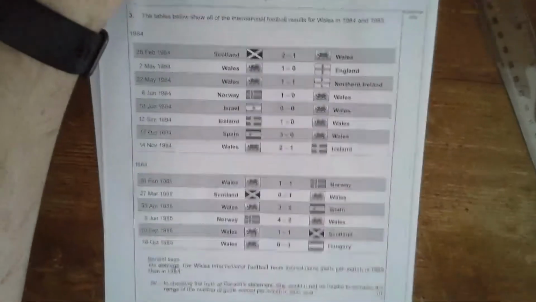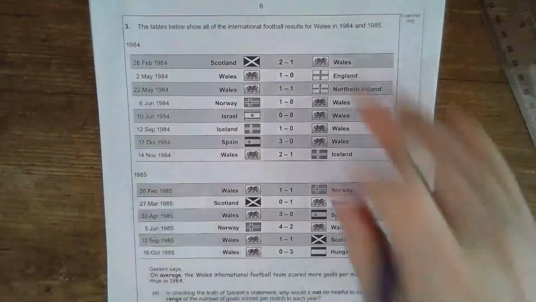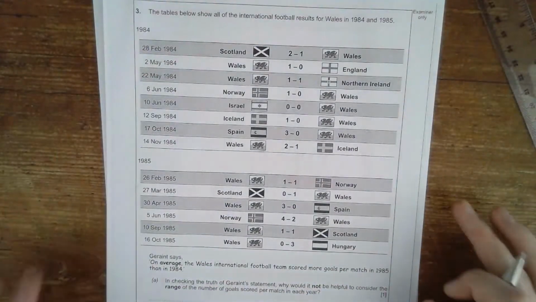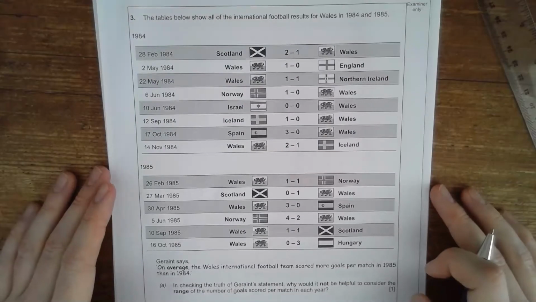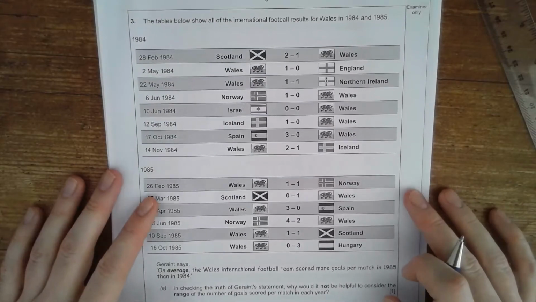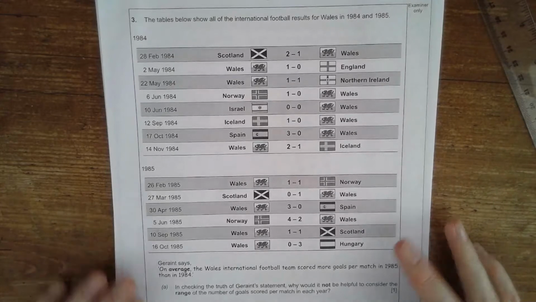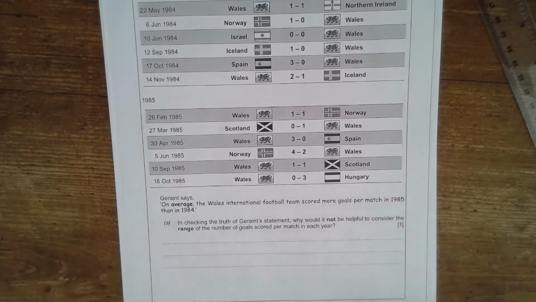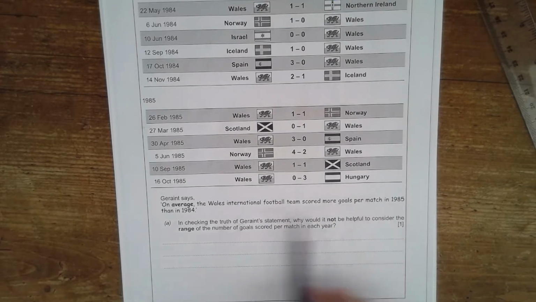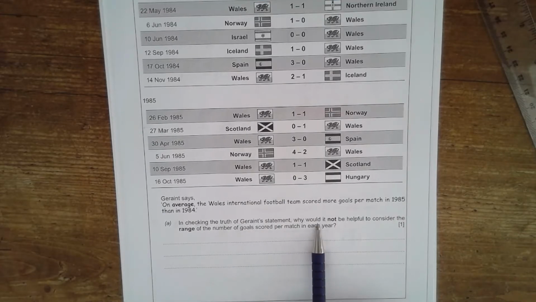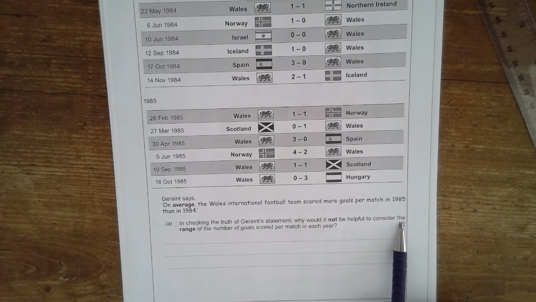Okay, next question. It says the tables below show all of the international football results from Wales in 1984 and 1985. We're then asked here for question A. It says, Geraint says, on average, the Wales international football team scored more goals per match in 1985 than in 1984. In checking the truth of Geraint's statement, why would it not be helpful to consider the range of the number of goals scored per match?